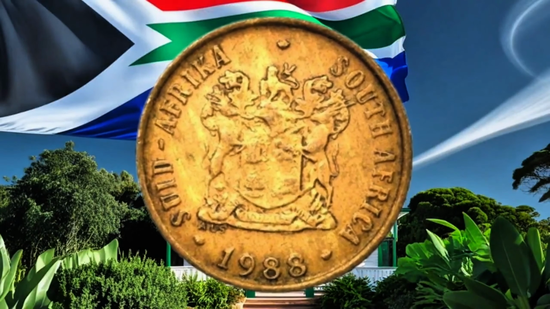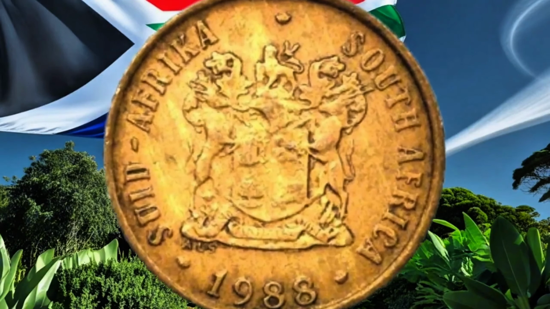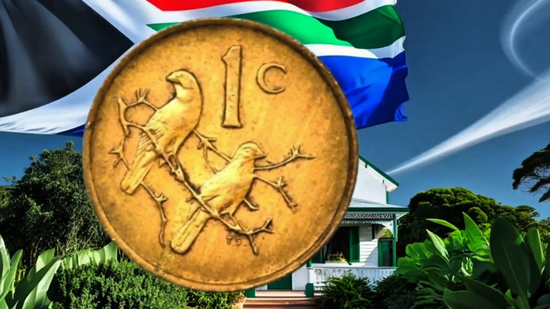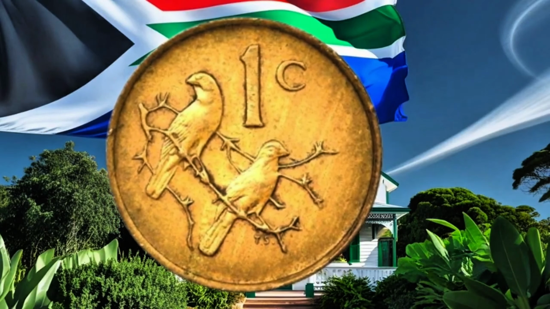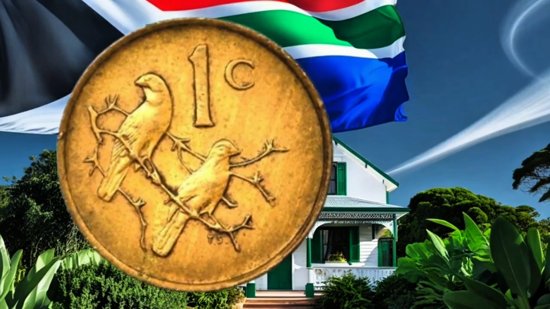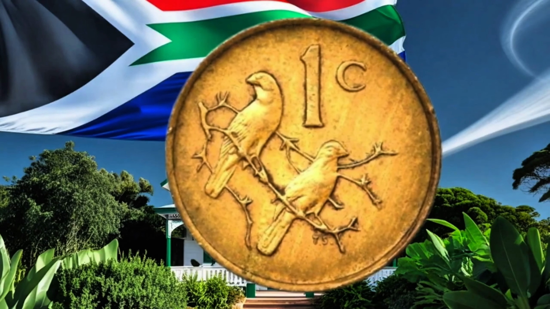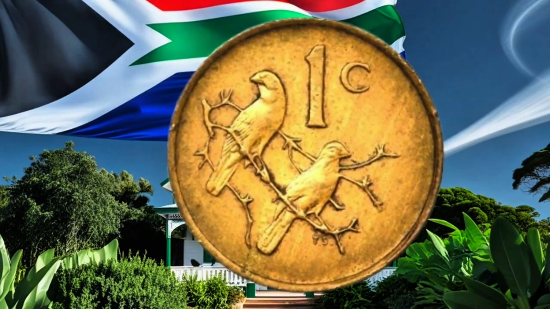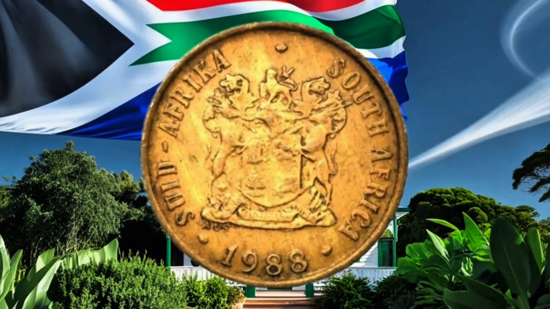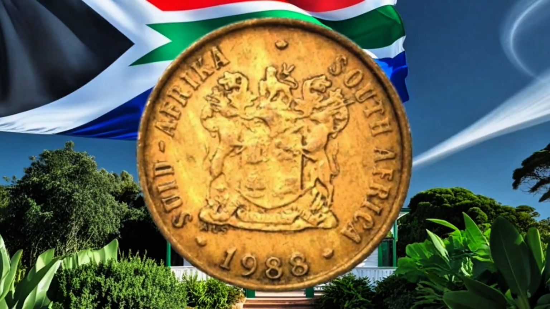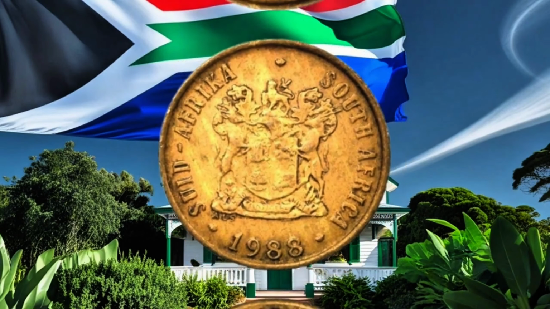Now, let's get into the most exciting part. Why is the 1988 South African 1-cent coin worth $78,125 today? The answer lies in its rarity and its condition. In 1988, South Africa minted a relatively small number of 1-cent coins compared to other denominations. However, a portion of these coins never made it into circulation due to errors in production and a shift in the national currency policy. Most notably, some of the 1988 1-cent coins were misstruck, creating extremely rare variations that have sparked bidding wars among collectors.